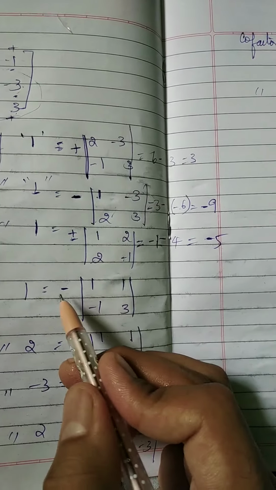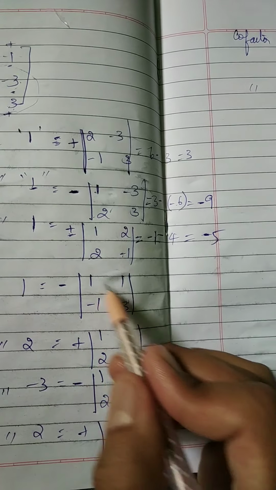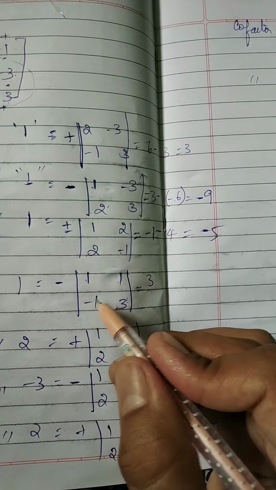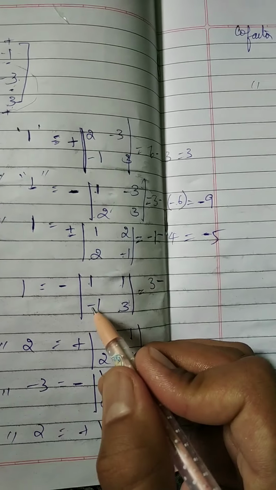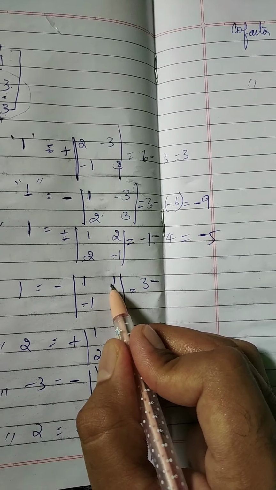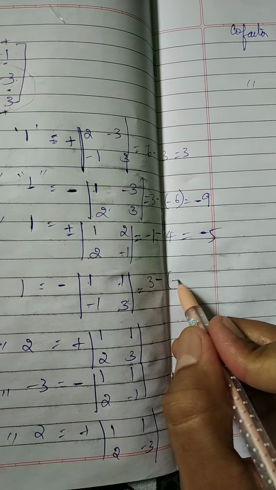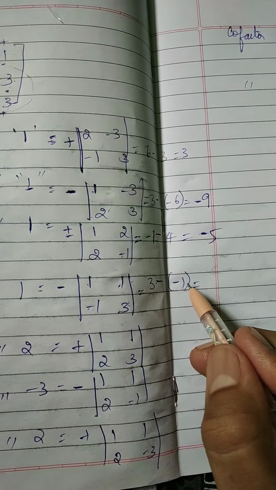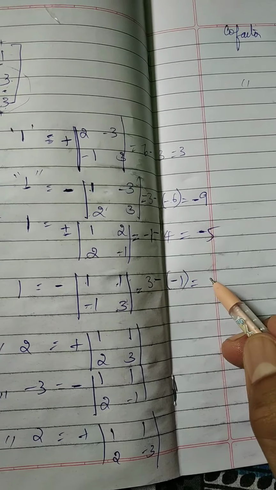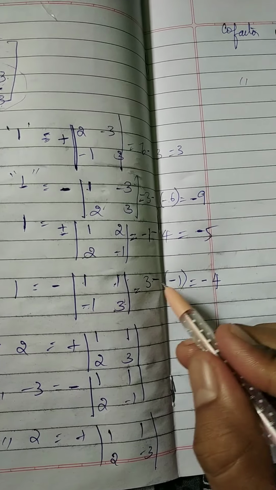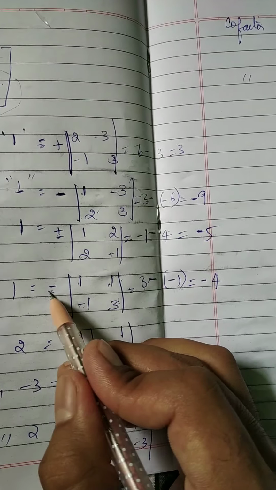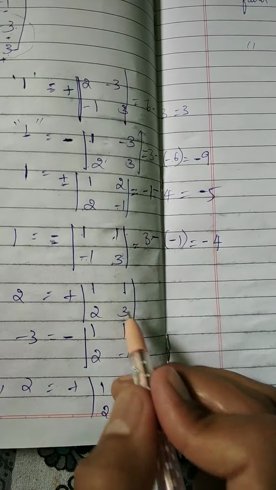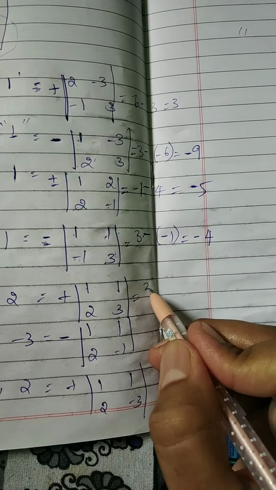So now, what is the multiplication of this? 1 3 is again 3, then minus as usual, minus into plus will be, open the brackets, minus 1 1 is 1. So this becomes 3 plus 1. 3 plus 1 becomes 4, right? It will be minus 4. It will be plus 4 actually when you do this, but you have sign minus here, so that becomes minus 4.